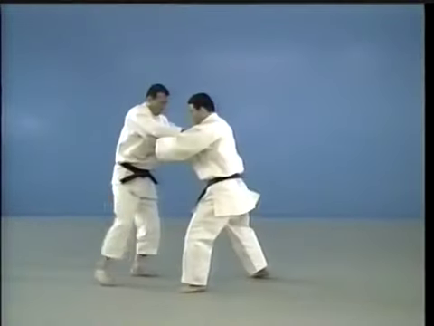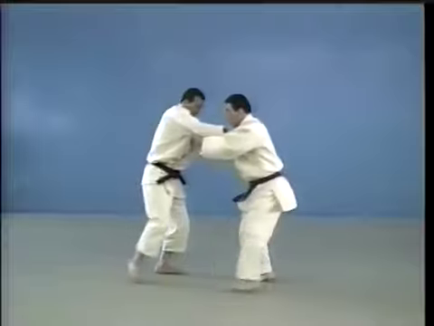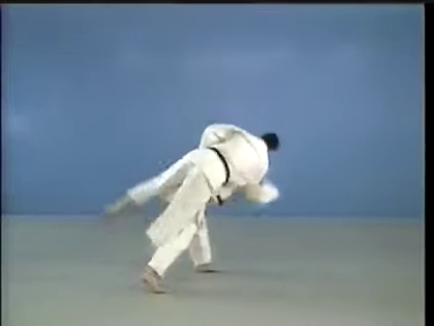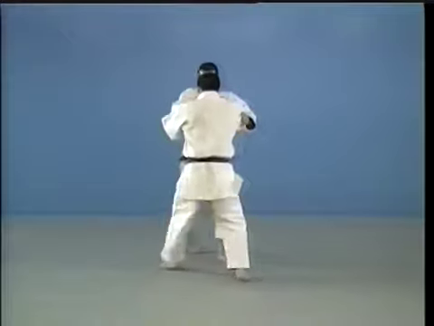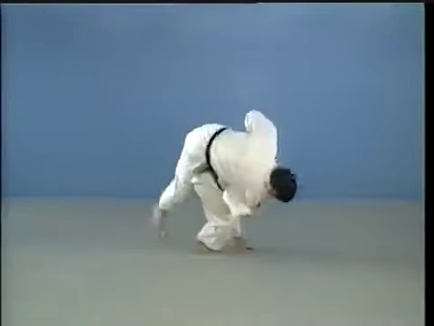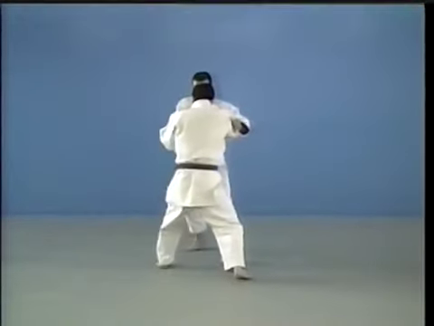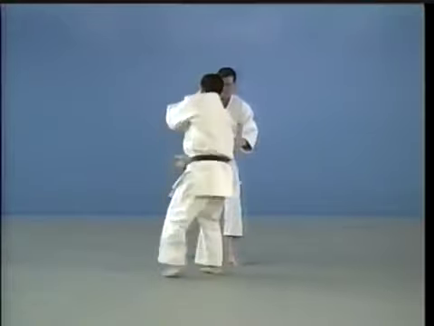When applying an Ippon seoi nage, you can also step out wide to the side of your opponent's right foot. An Ippon seoi nage applied as if wrapping your opponent's body around you.